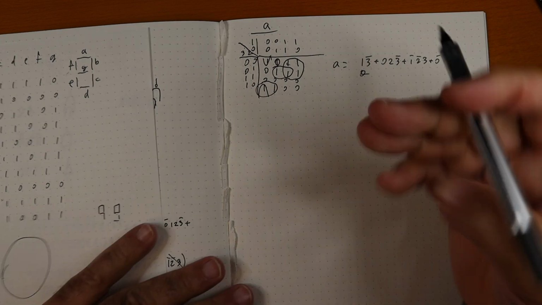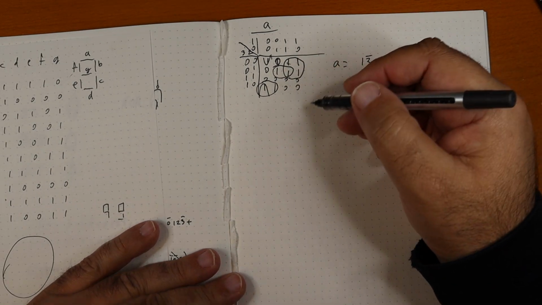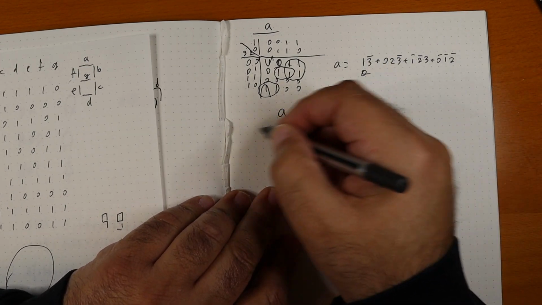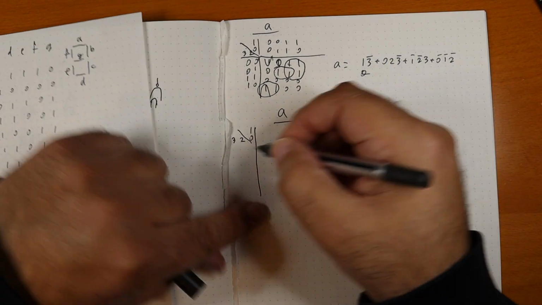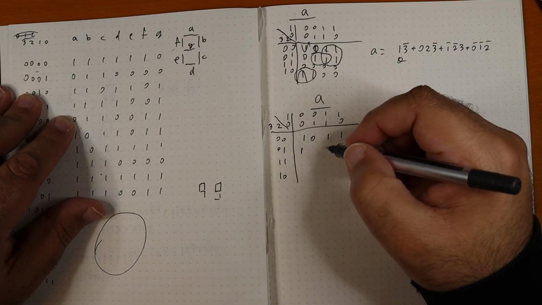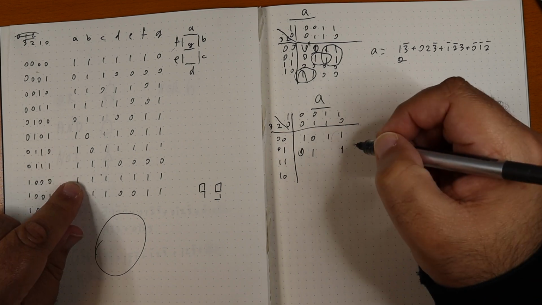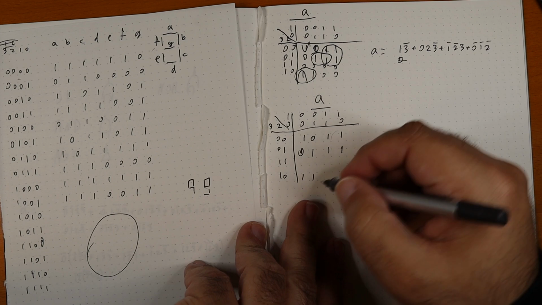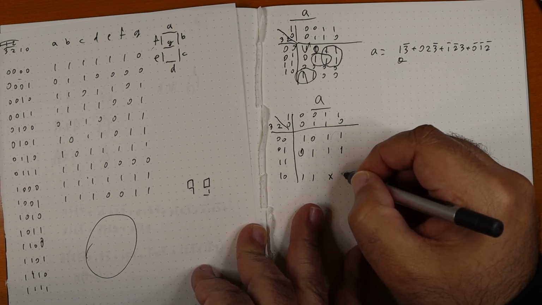But these zeros needn't be zeros. They can be either 0 or 1. So I can repeat the Karnaugh map for A. And we can repeat writing the values. And then everything else is undefined, so I'll write in x's.